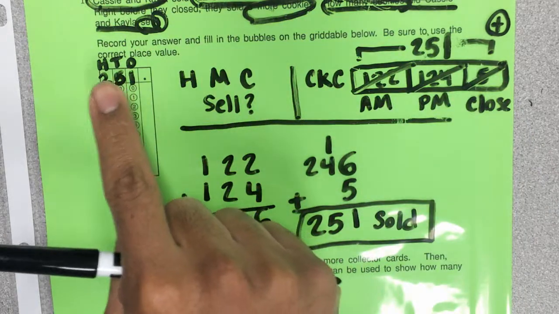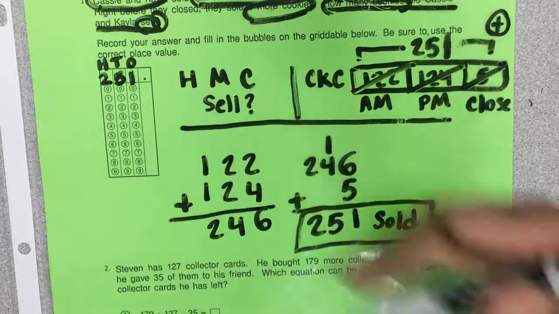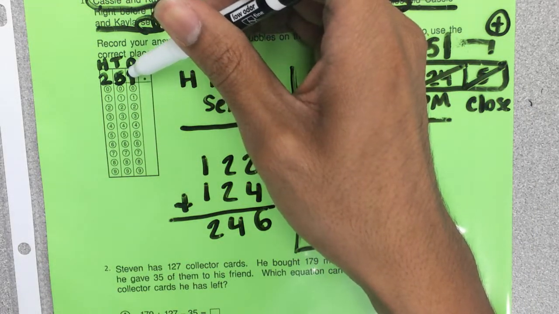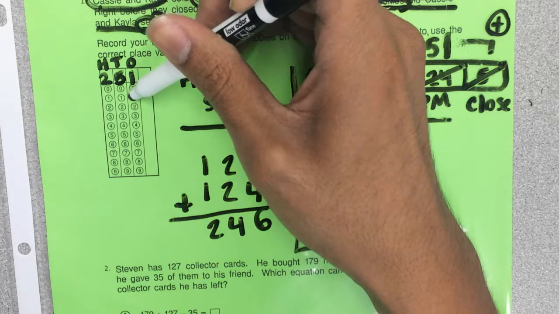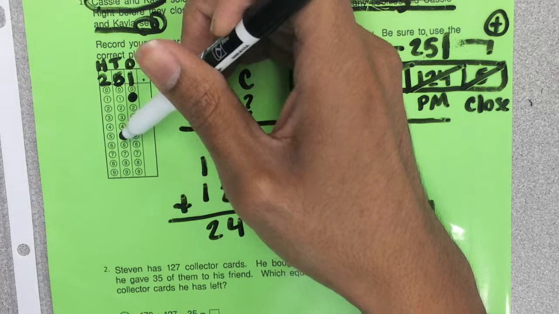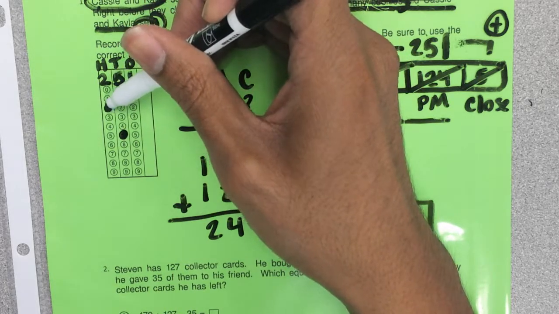So now that we have our number here in the boxes, we can go ahead and go, and under each number we're going to bubble in that number. So under the 1, we're going to bubble 1. And under the 5, we're going to bubble 5. And under the 2, we're going to bubble 2.